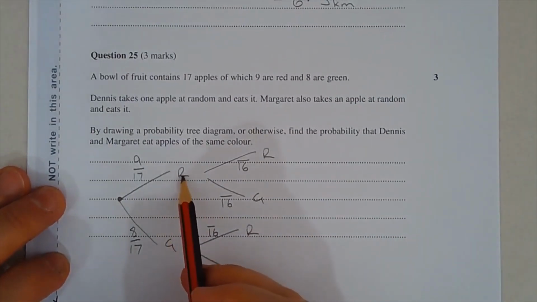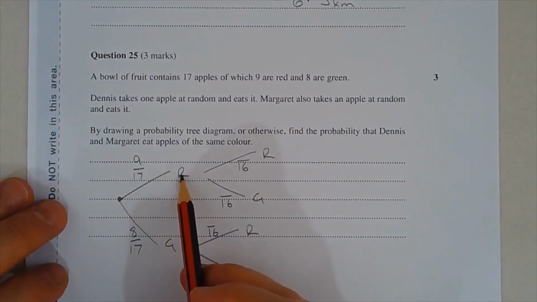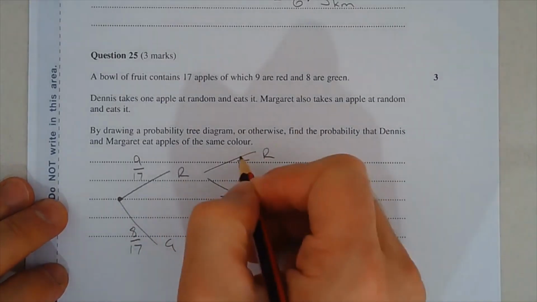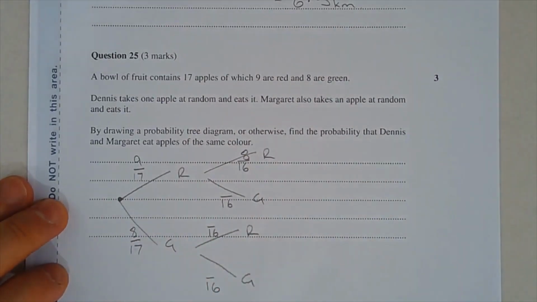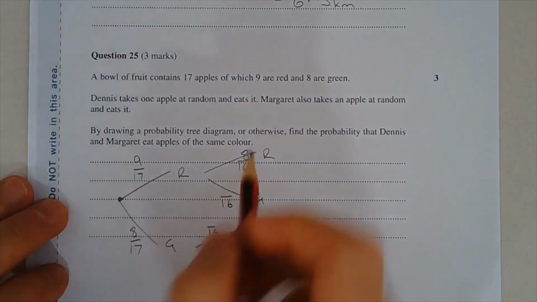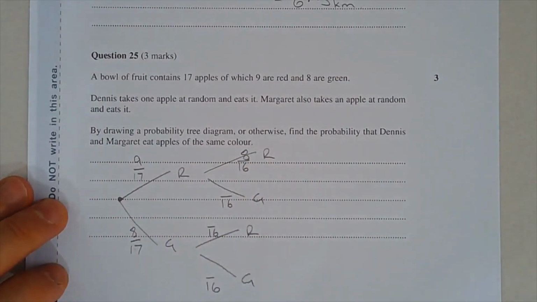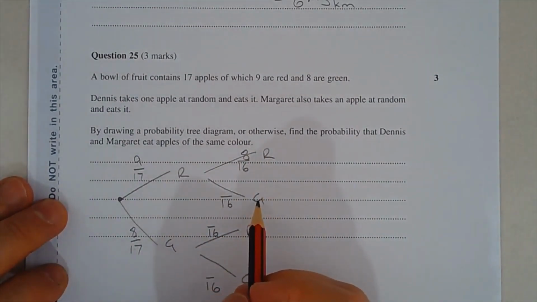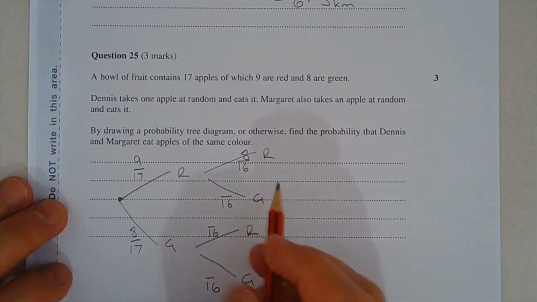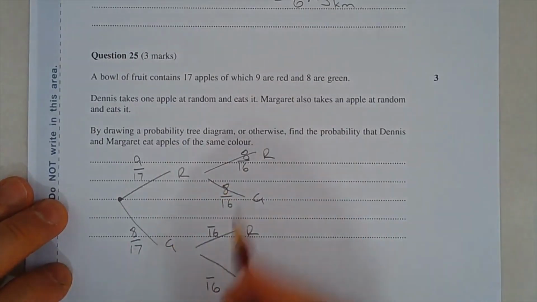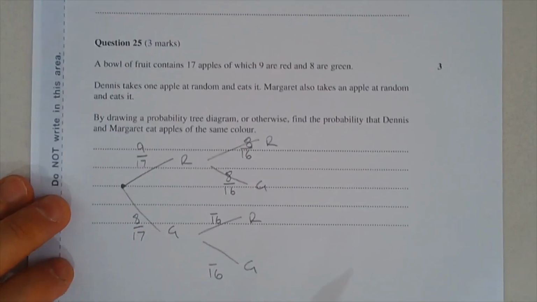So we've chosen 1 red apple already, which means we now have 1 less red apple. So that'll be 8 on 16 for the second red apple, or to choose the second red apple. Green apples though are still the same in terms of the number of apples. We have 8 green apples. 8 plus 8 gives us 16. There's 16 apples in the bowl.